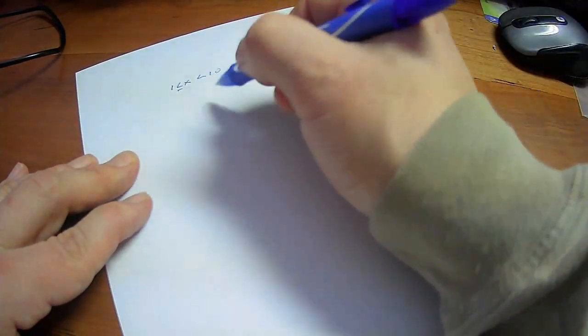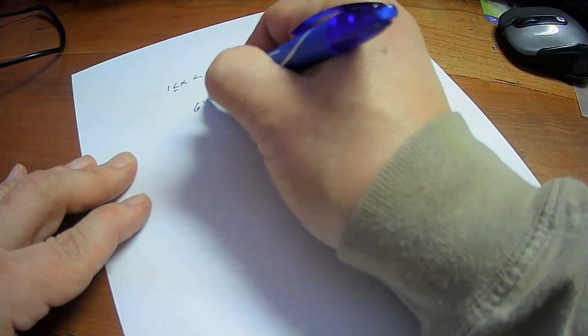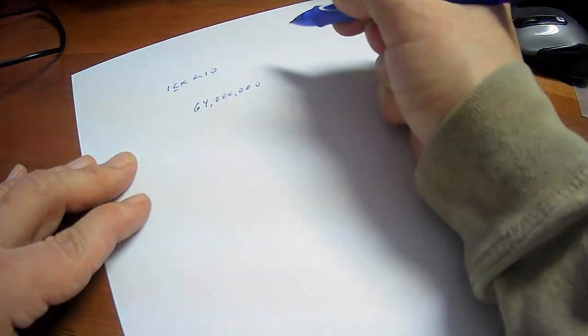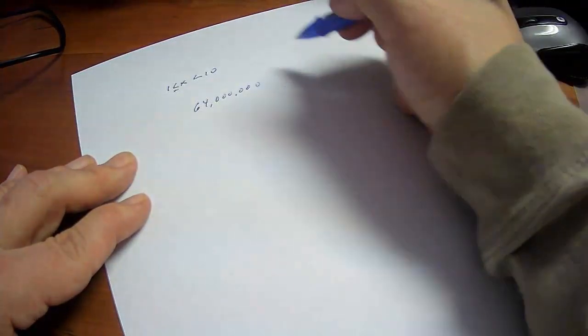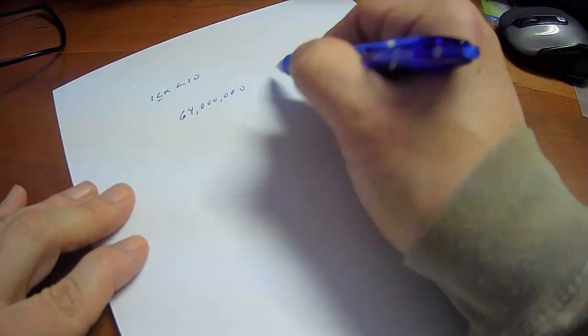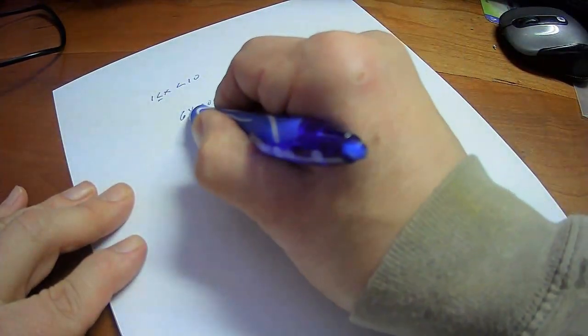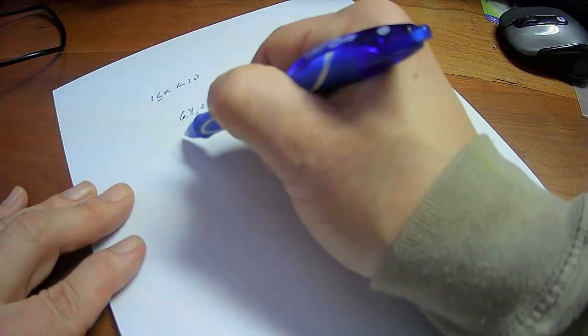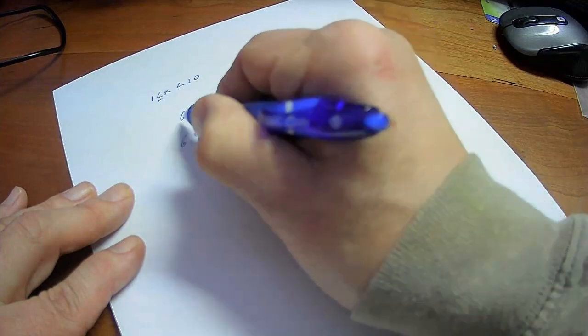So let's say I have a number like 64 million. Certainly I could write that out, but if I want to express it in scientific notation, what you're going to do is you want to get the first non-zero digit. So you want to have something like 6.4.